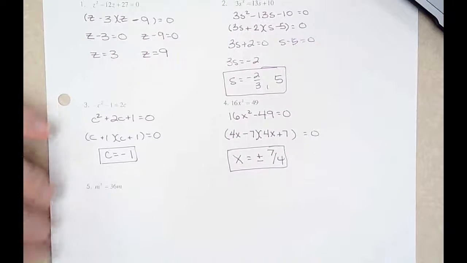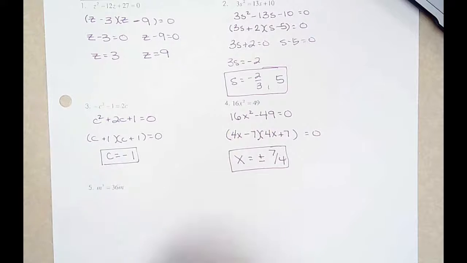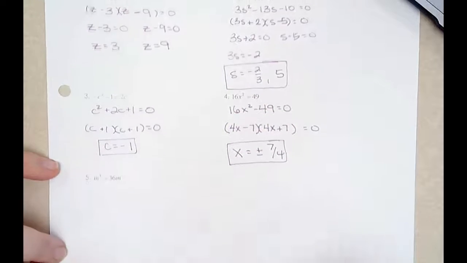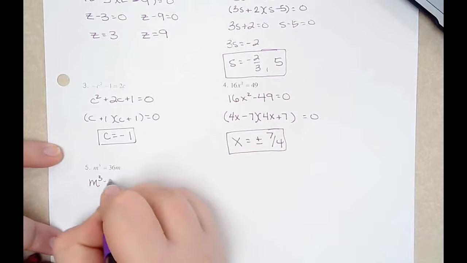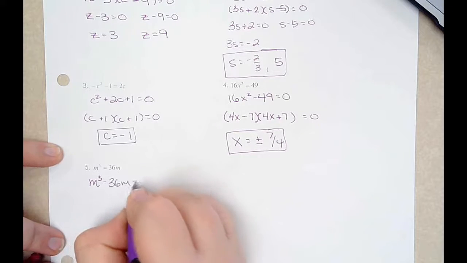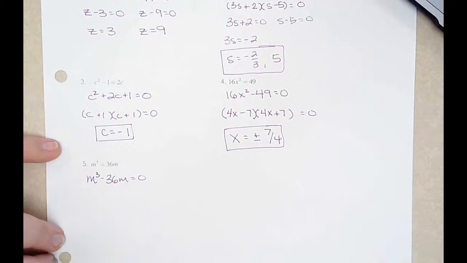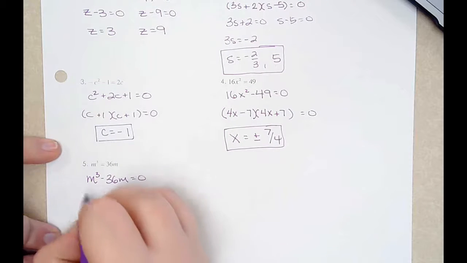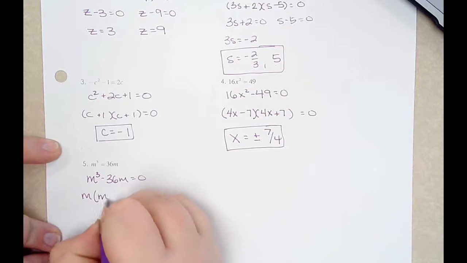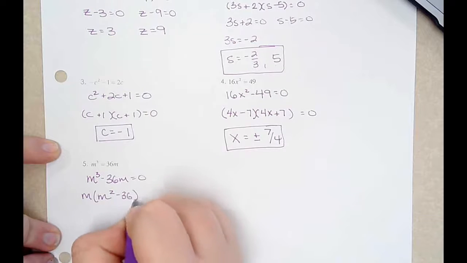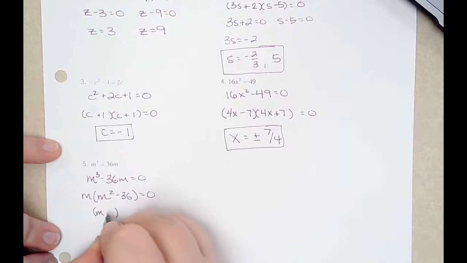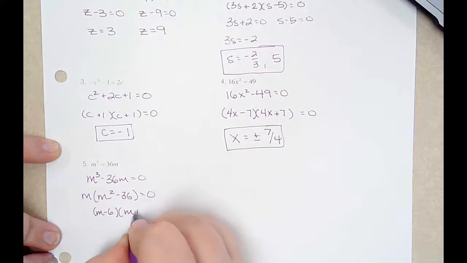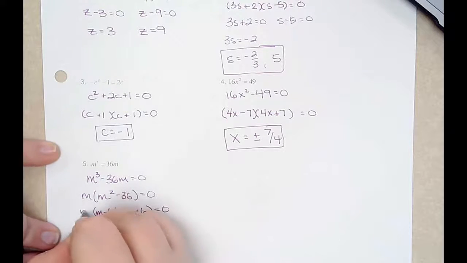Alright, jumping down here, I have to put it in that form that I'm used to. However, when I do this, this isn't in any of the forms I'm familiar with, so what I'm going to start by doing is factoring out that GCF. Doing this allows me to then factor this piece into a difference of squares, which is m minus 6, m plus 6. Bring the m down.